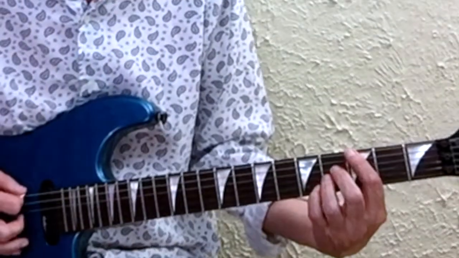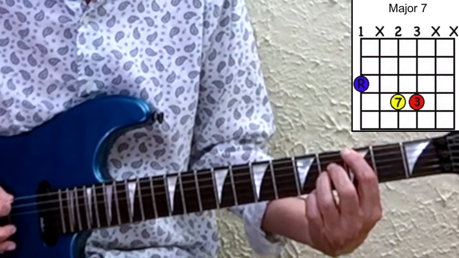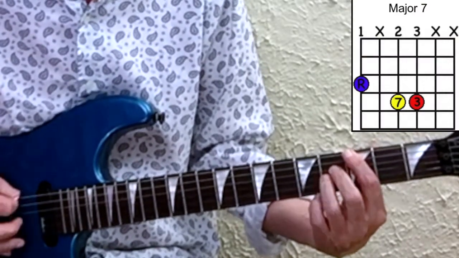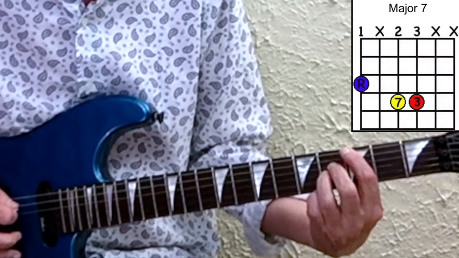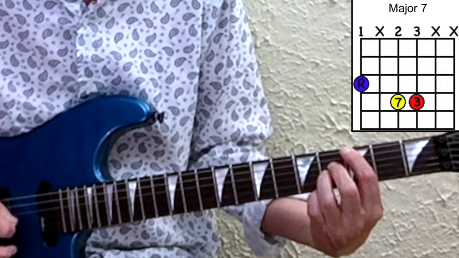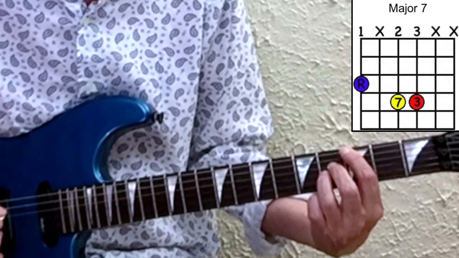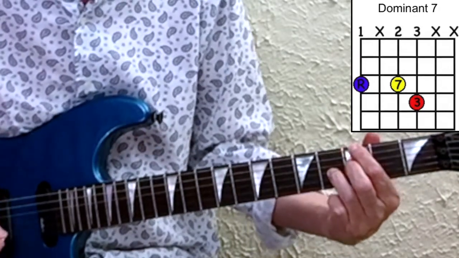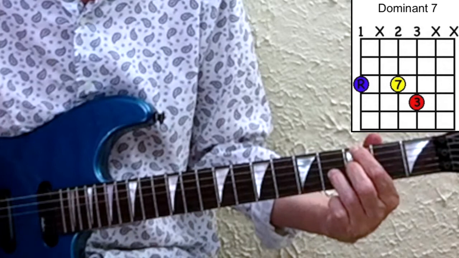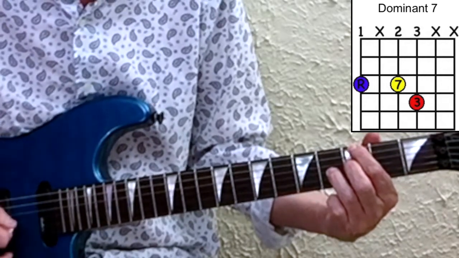I'm going to do these at the 3rd fret just to show the chord shapes. So you're muting the 5th string. You're playing the root on the 6th string, the 7, and the 3rd. That's a major 7. If you flat the 7, that gives you a dominant 7. That would be G7 in this case.